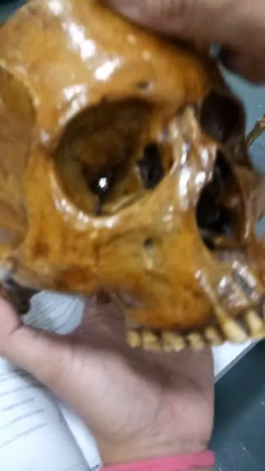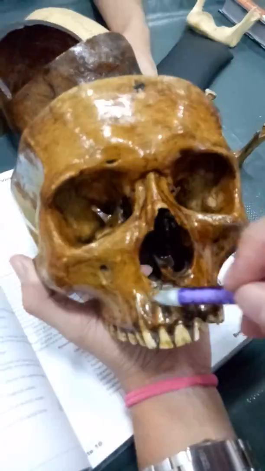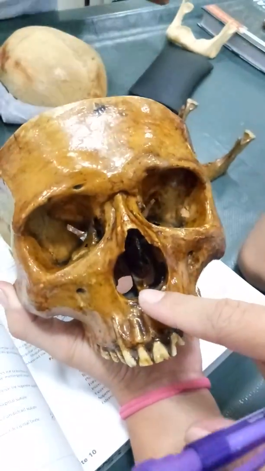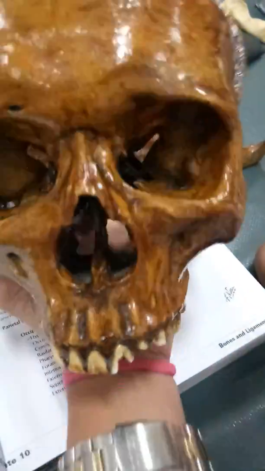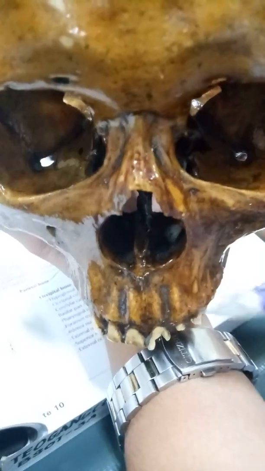Okay. So this one is the maxilla. This one is the anterior nasal spine.